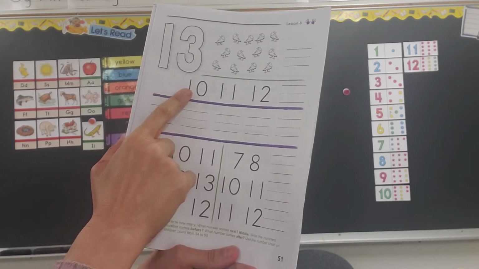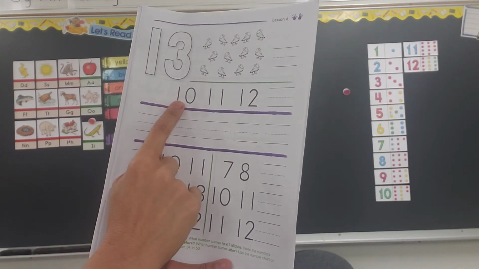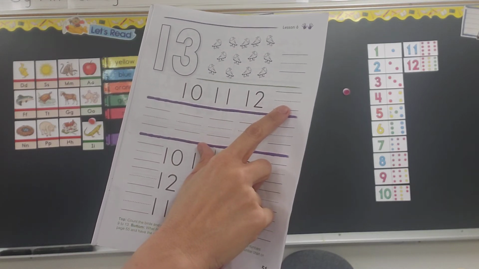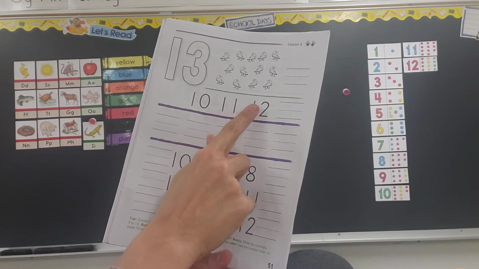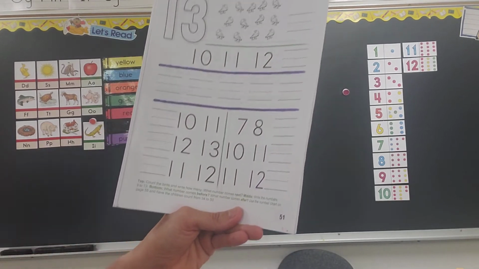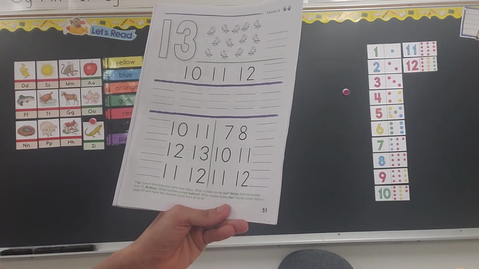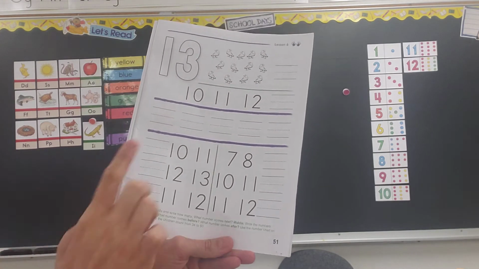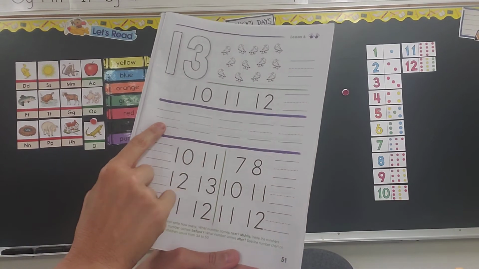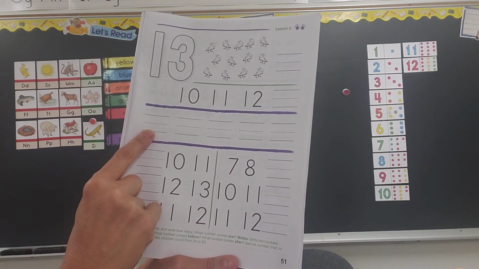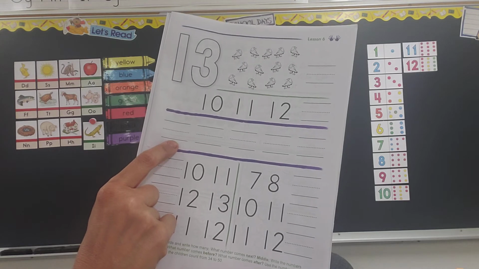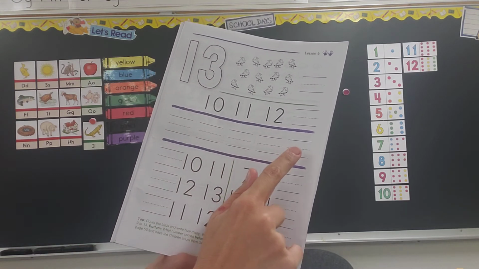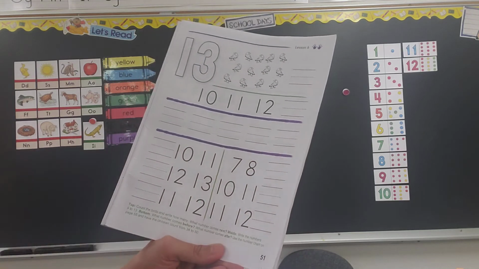When you get that done, we count starting with 10. 10, 11, 12, and what comes after 12? 10, 11, 12, and what? Write it in the blank. And then down here, we start with the number 9. Start with the number 9, and then go to 10, 11, 12, and the last one, 13.